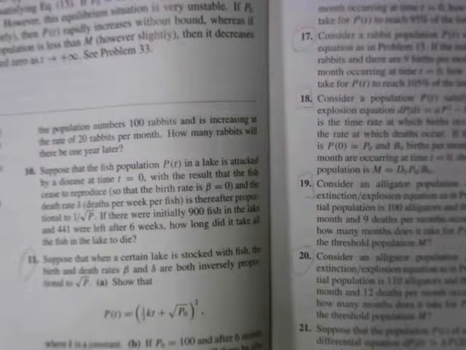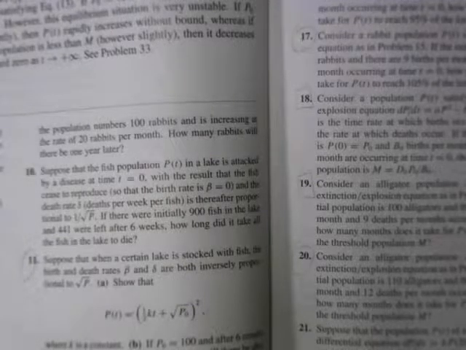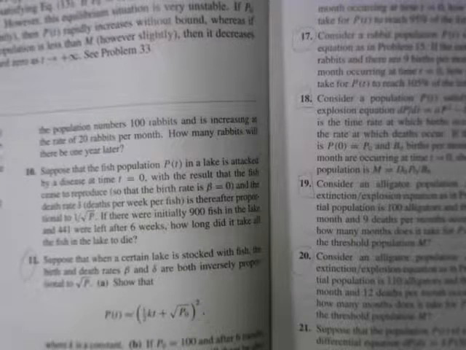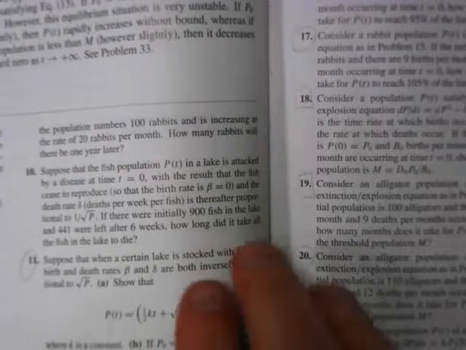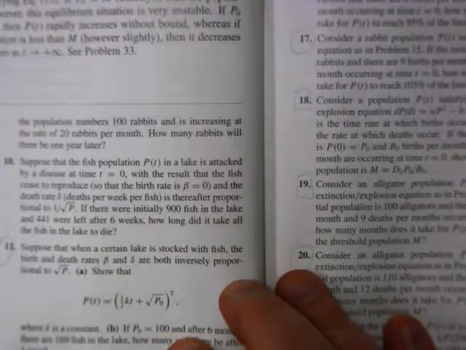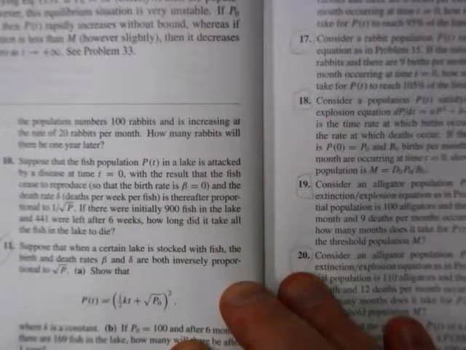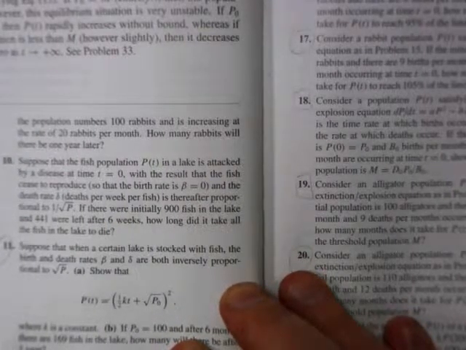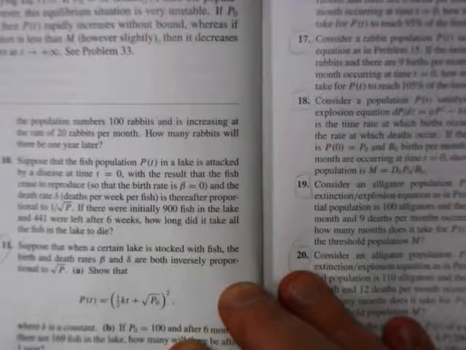Problem number 10. This is an example where beta and delta are not constant. It says, suppose that the fish population, P of t, in a lake is attacked by a disease at time t equals 0, with the result that the fish cease to reproduce, so that the birth rate is 0, and the death rate delta, deaths per week per fish, is thereafter proportional to 1 over the square root of p.